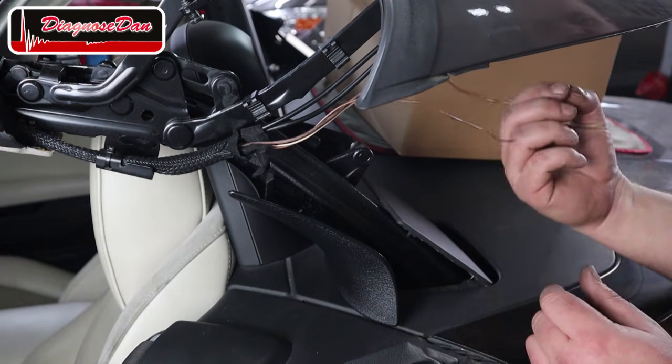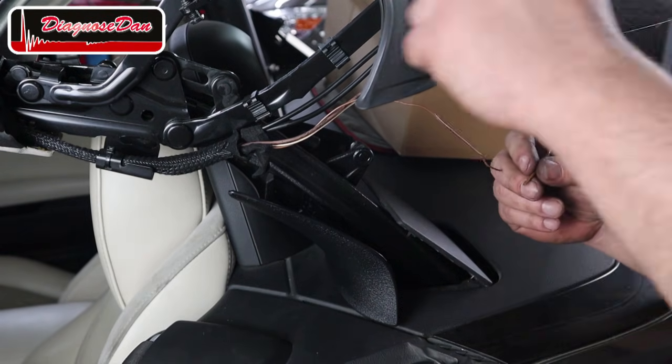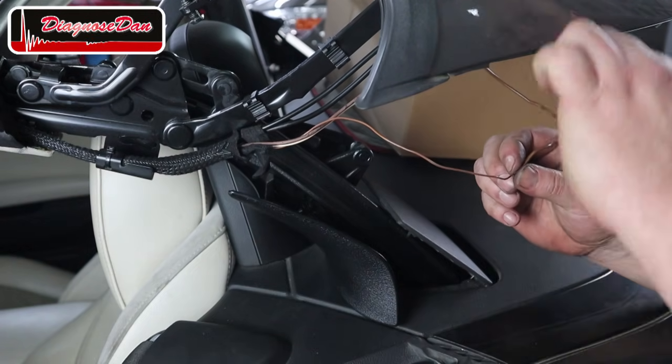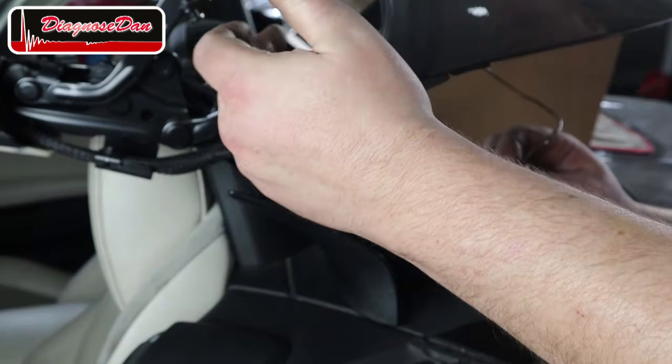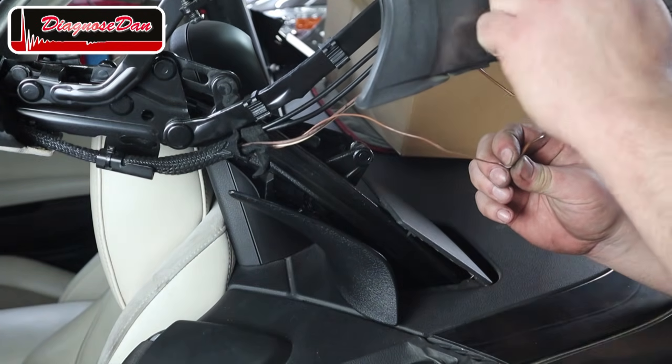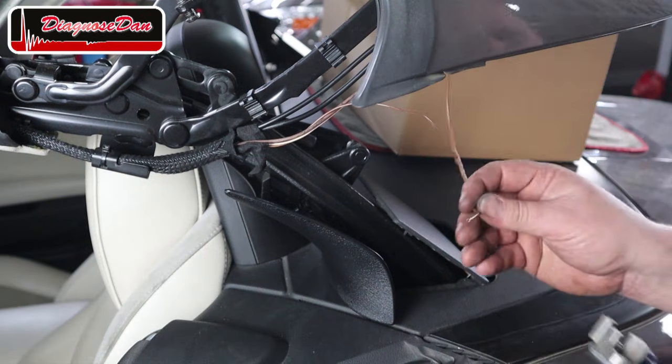Now, what I did is ran a slightly thicker brown wire through this harness. Now, what we need to do is solder it up to this wire, pull it through the harness, and solder it to the other open end I found over here inside the harness. And then this roof should be fixed.